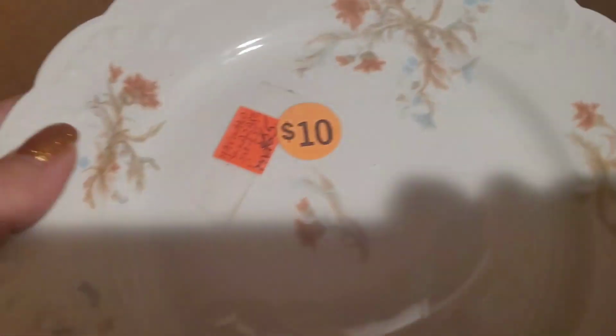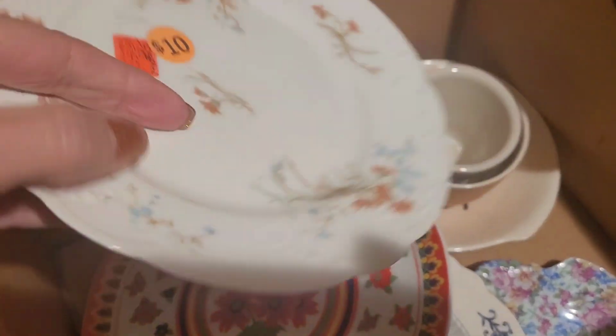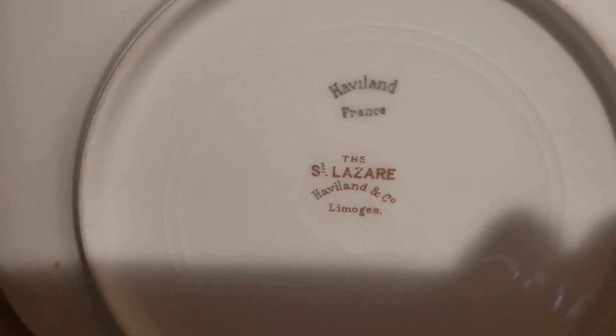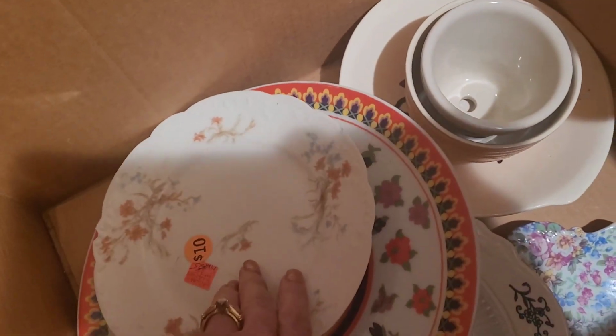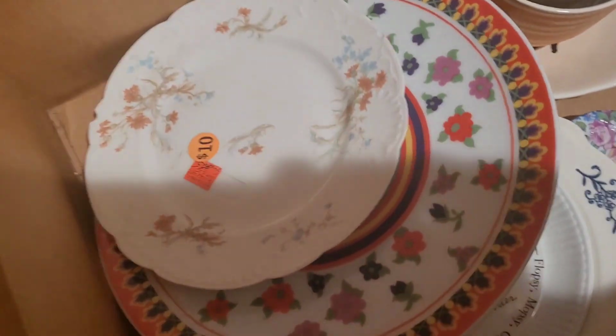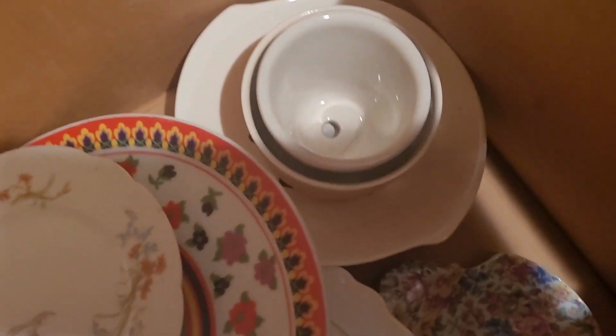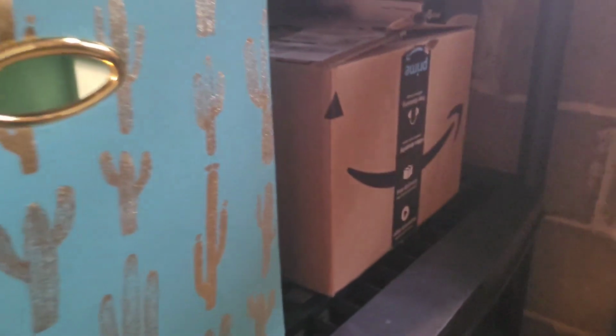This one, look, big giant chip out of it. I had to buy the entire stack of dishes in order to get these, and the reason I wanted them was because they were Limoges. I sold the other 4 plates and it was a good deal, so I don't mind putting something like that in my box here. And all of these items have things wrong with them. Now I have my box of Franciscan Desert Rose all tucked in on my shelf here in the basement.